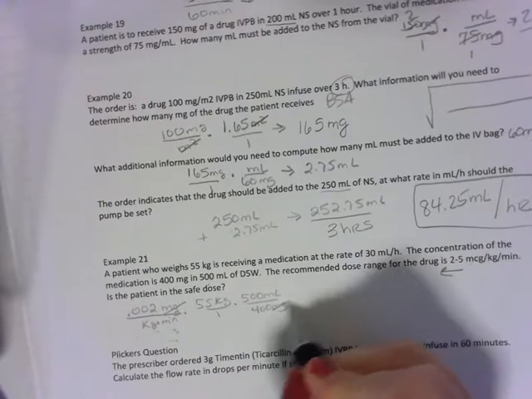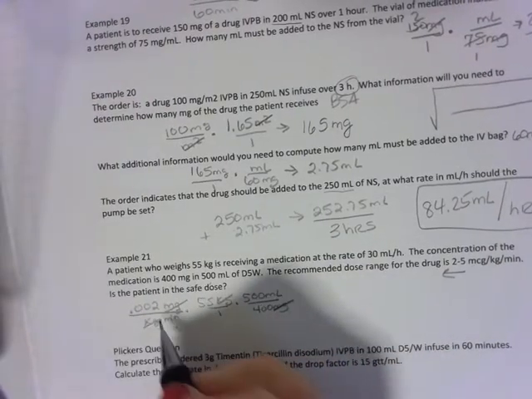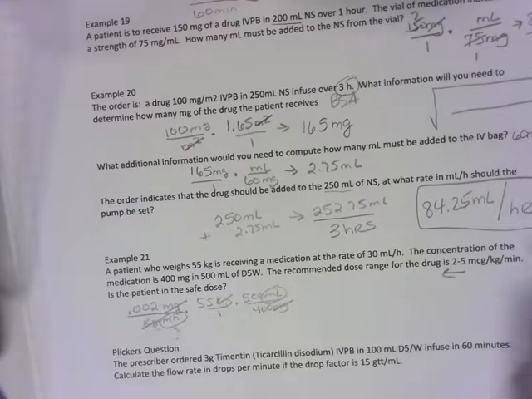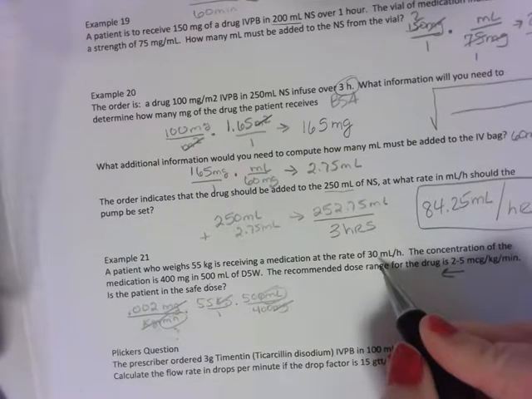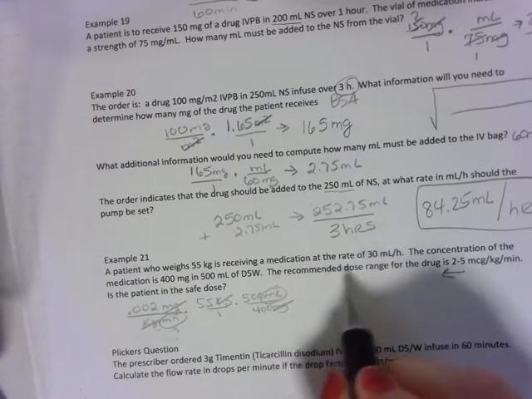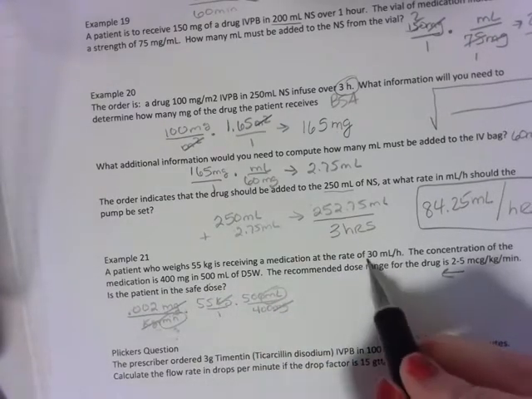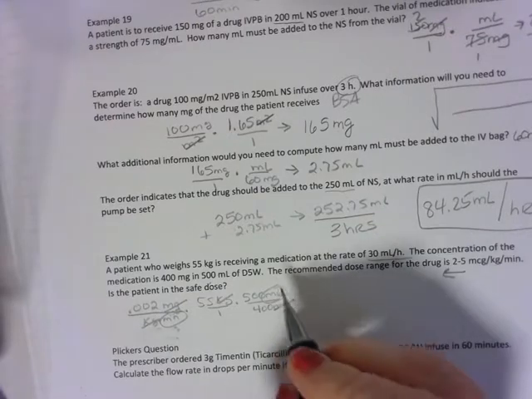Milligrams, milligrams, kilograms, kilograms, mLs per minute. I want mLs per hour because that's what we know our patient's getting.